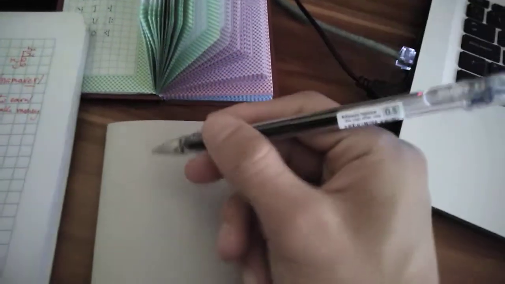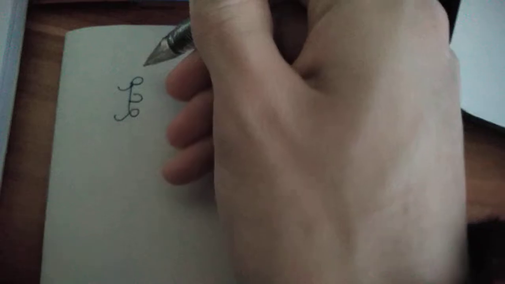Alright, I had to fold the paper because I messed up. So, Ramer is something like this. This is R, and then M, Rmer. How do you write the A?